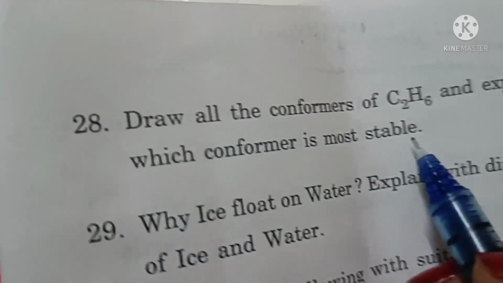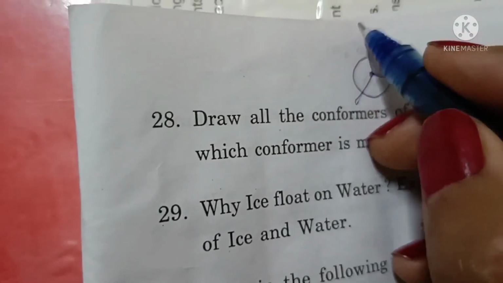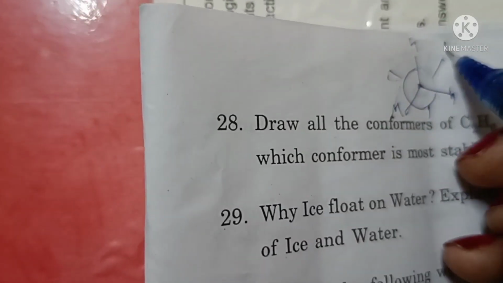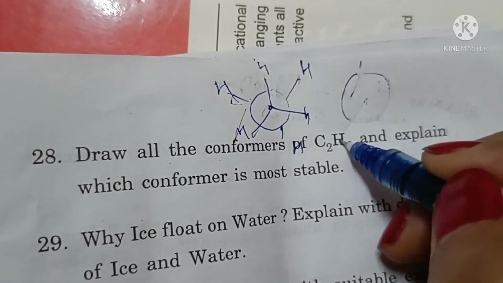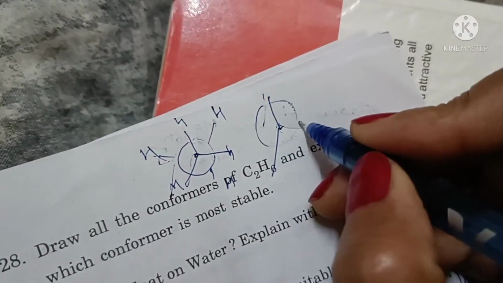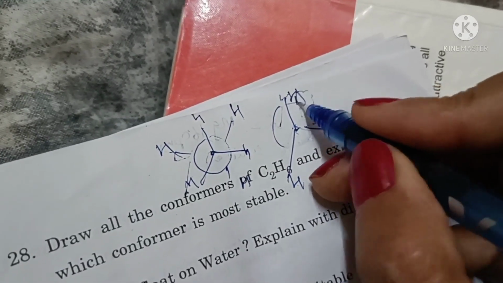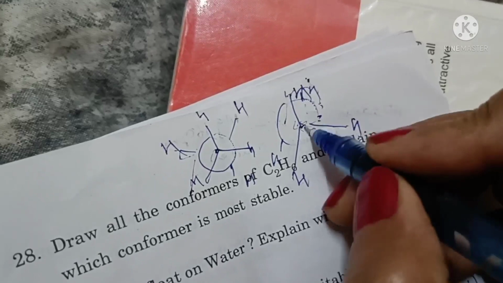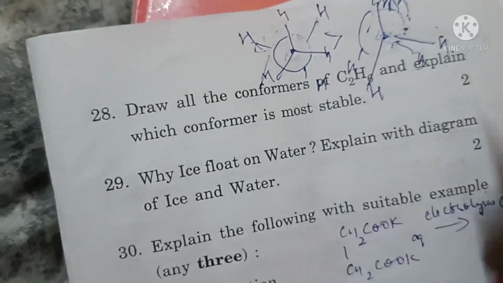Draw all conformers of ethane. So in ethane, one configuration is staggered and the other one is eclipsed. So eclipsed configuration: hydrogen, hydrogen, hydrogen, and hydrogen, hydrogen, and hydrogen. This is eclipsed. Which conformer is more stable? Staggered is more stable than eclipsed.